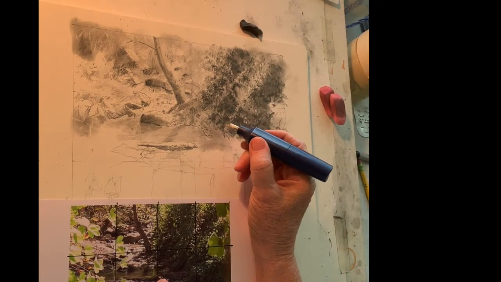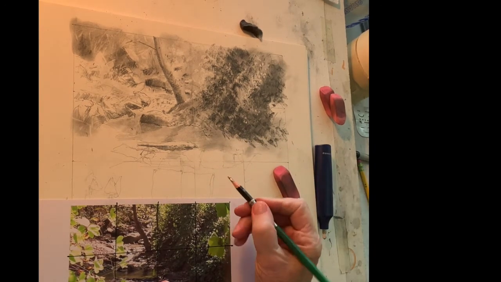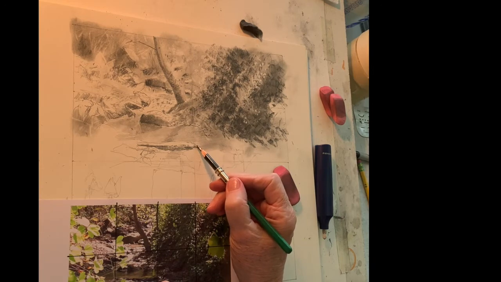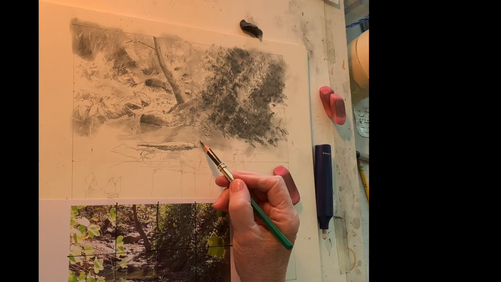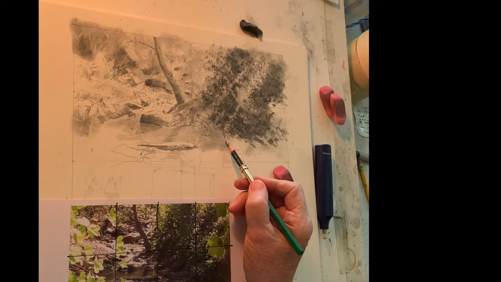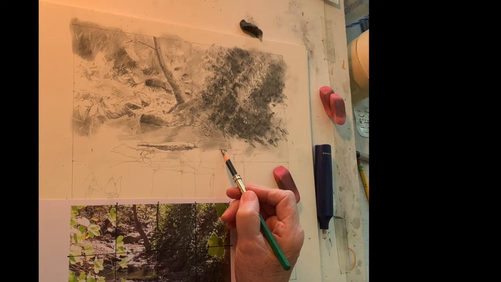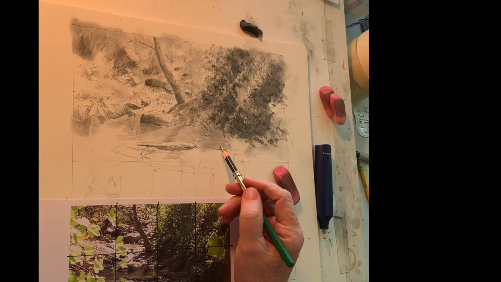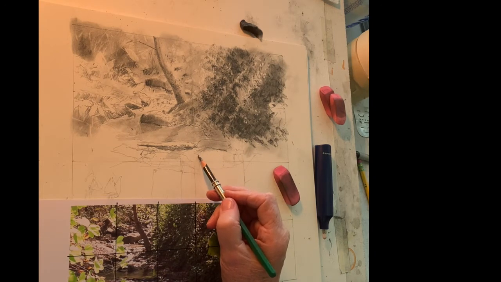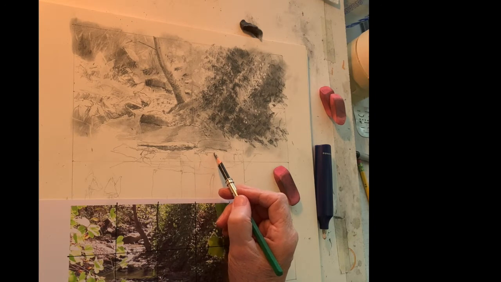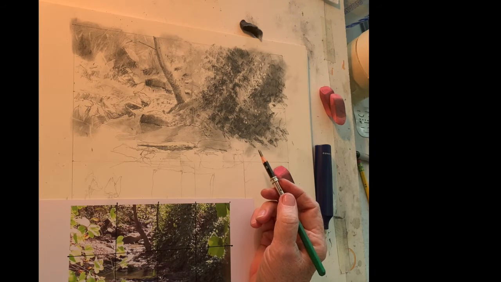Let's see, where are we at here? Okay, there's a rock that comes right up through there. And it's kind of like that. Kind of breaks up in here. It's got a surface there. Some more rocks over here, sort of striated kind of rock.